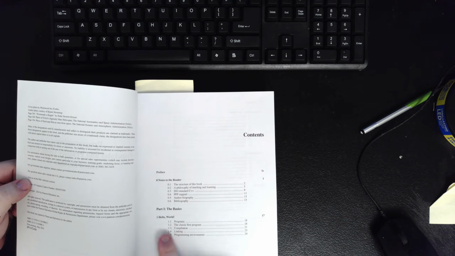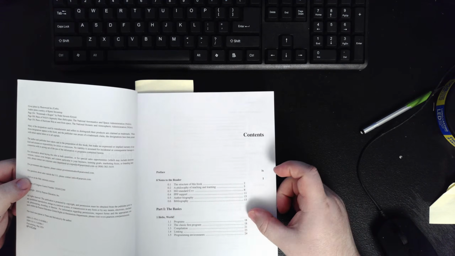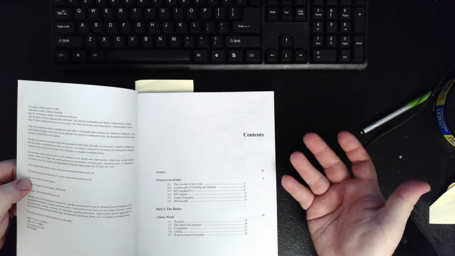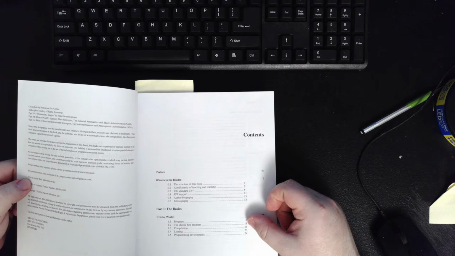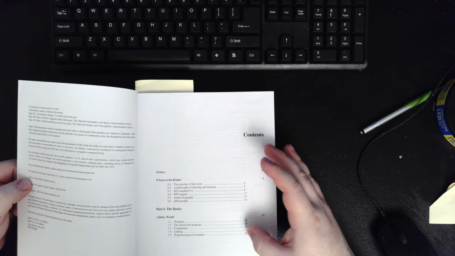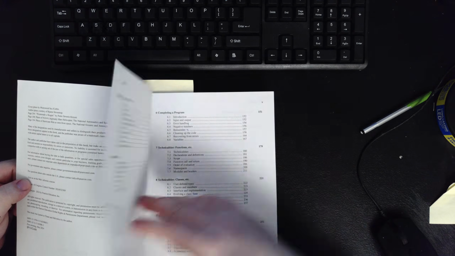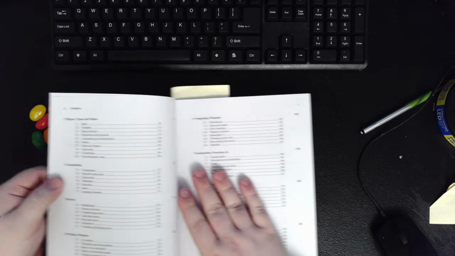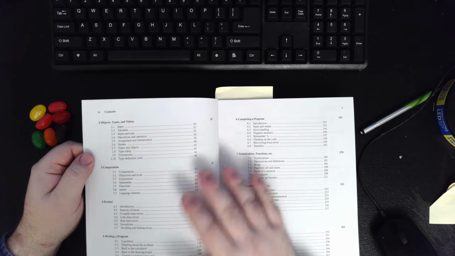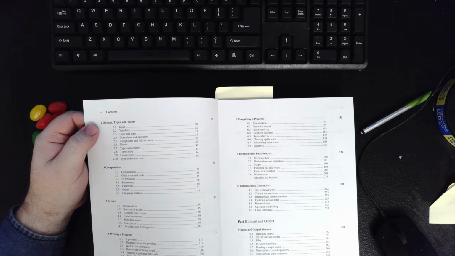With section 1 of part 1, we do a Hello World program, in which we talk about programs, the classic first program, which will be the Hello World program. It'll talk briefly about compilation, linking, and different programming environments. And then we move on to objects, types, and values.